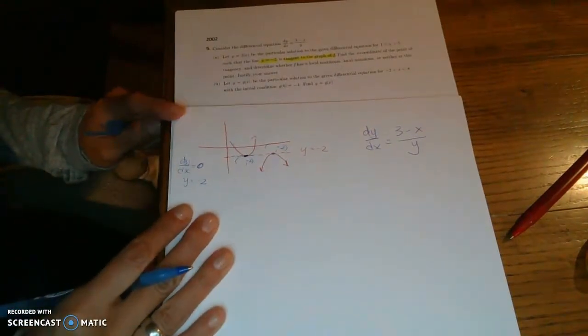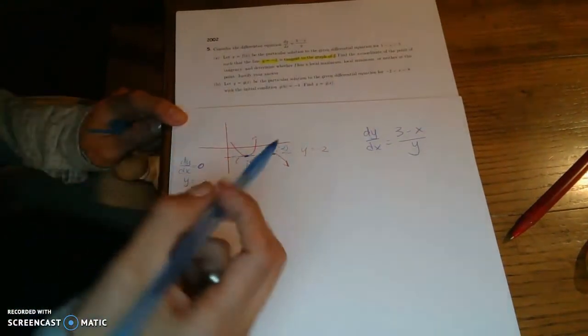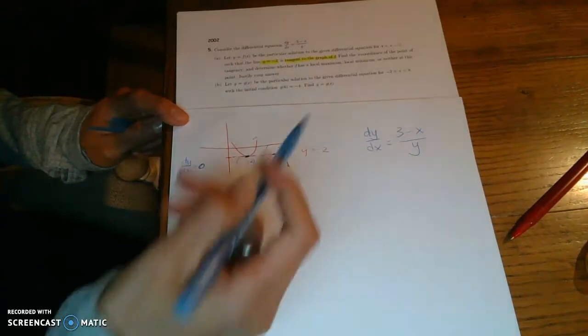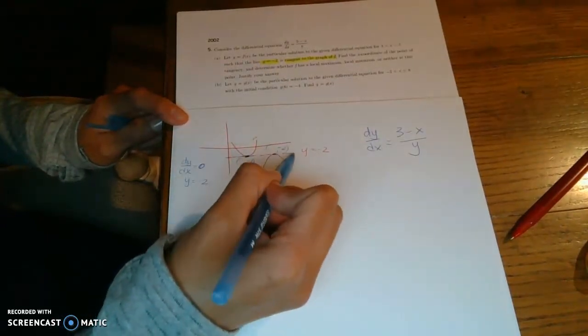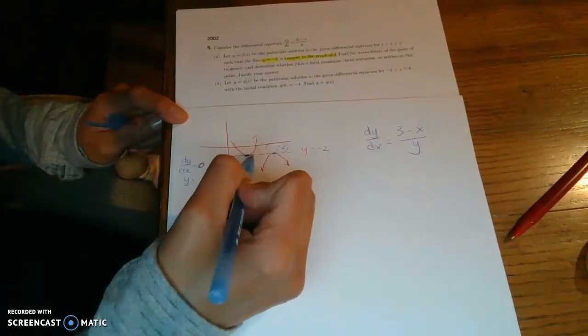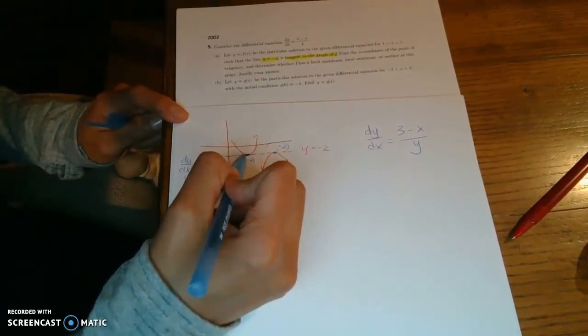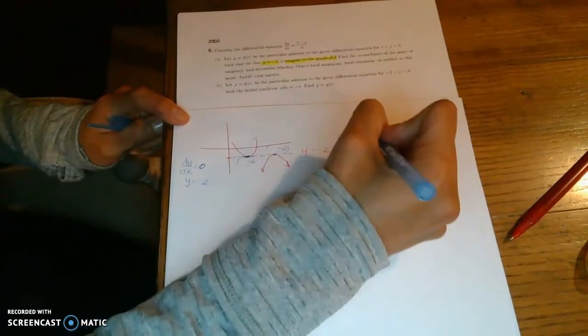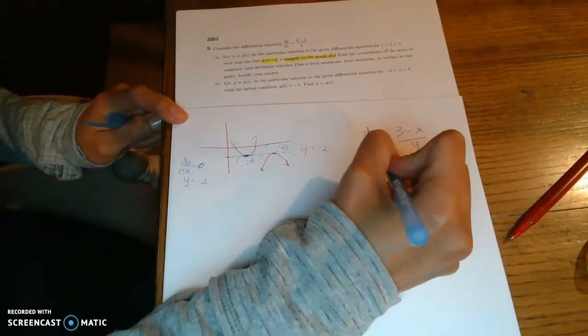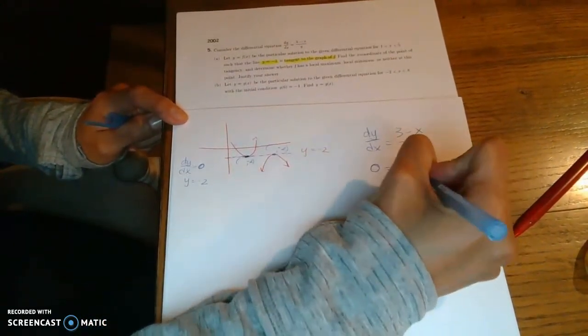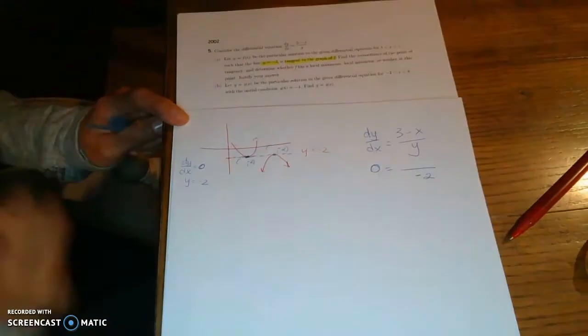And I just figured out, I kind of talked it out loud already with you, that if I have a horizontal line that's tangent, that means it's only touching one point. So at that y value, the slope has to be 0. So dy dx is 0 when y is -2. Does that make sense? Hopefully it does.